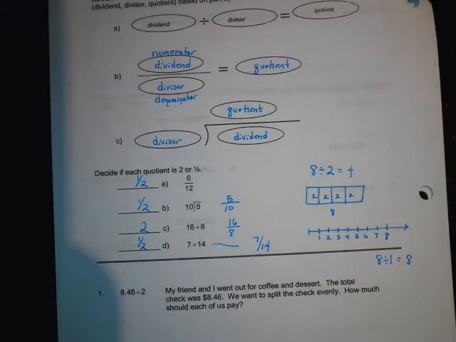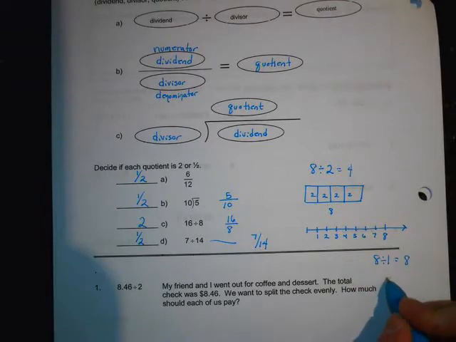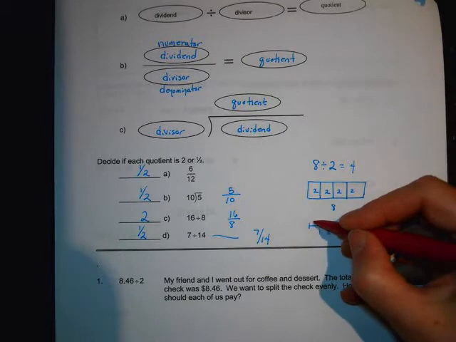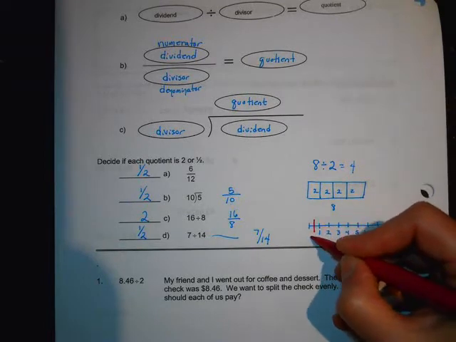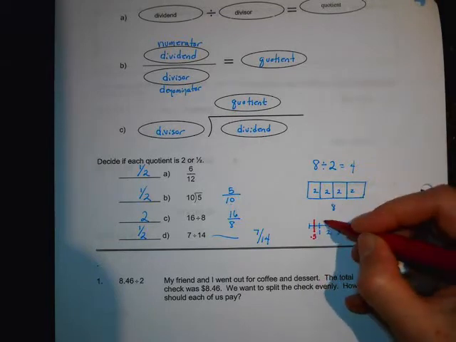Now look, as the divisor gets smaller, do you see the quotients getting bigger? So let's do 8 divided by 0.5, 8 divided by 1/2. So how many halves can I get out of 8? Well, there's 0.5. So there's 1, 2. I'm going to cut all of these 1s in half.